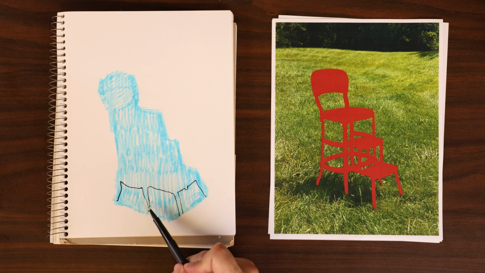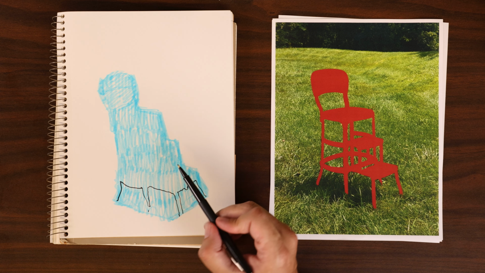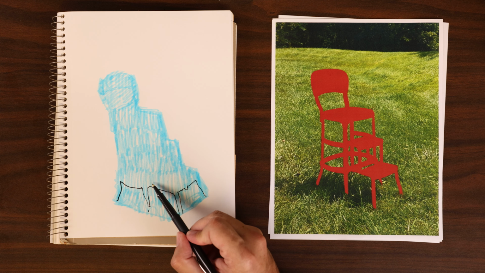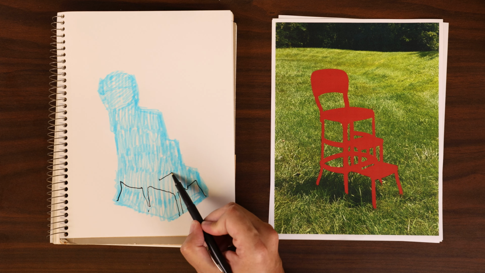That one goes a little bit higher off of the blob. I think this one is somewhere around in here.